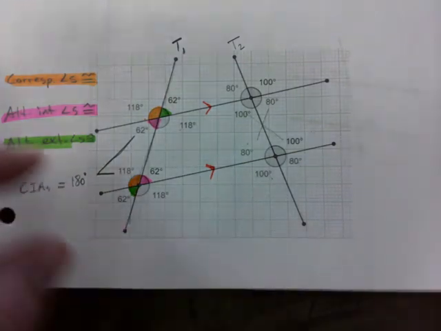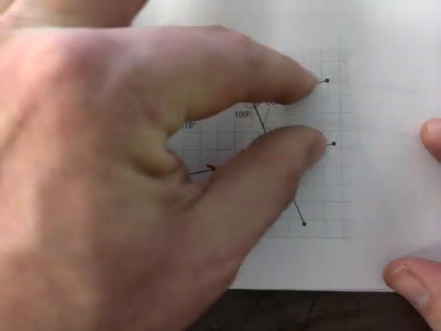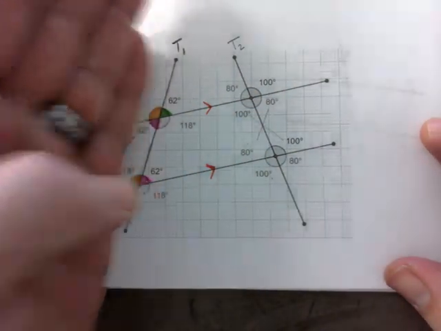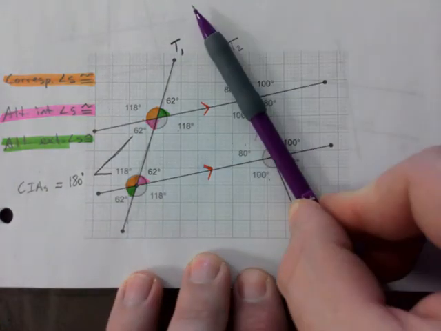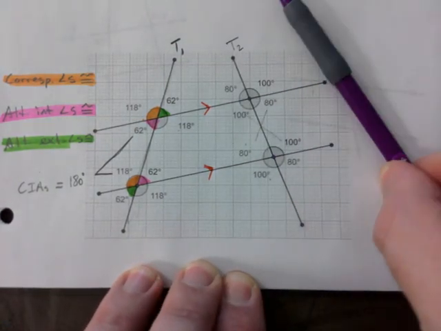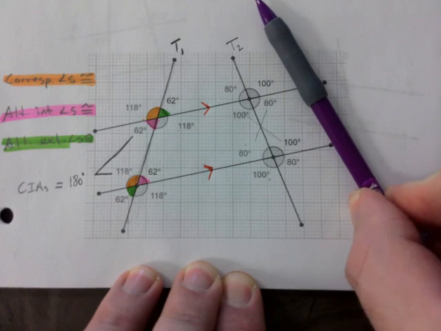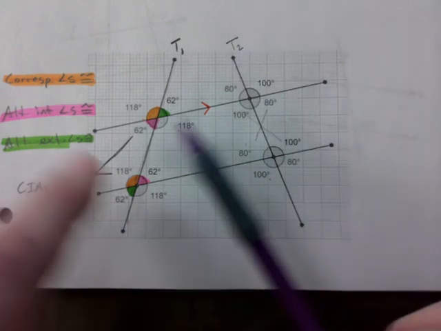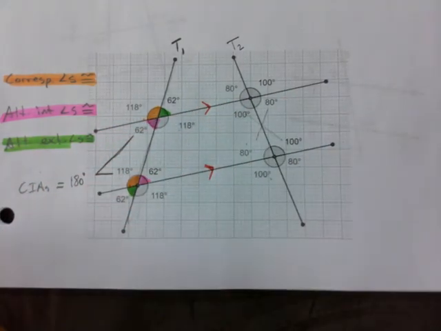And it stands to reason, right? If these lines are parallel, it doesn't matter where you cut it. You put a transversal there, you put one here, it doesn't matter. You're going to come up with the same conclusion, right? Because it's a copy and it stays the same.